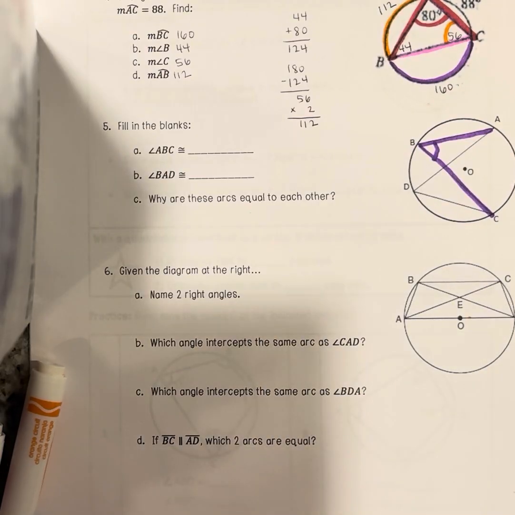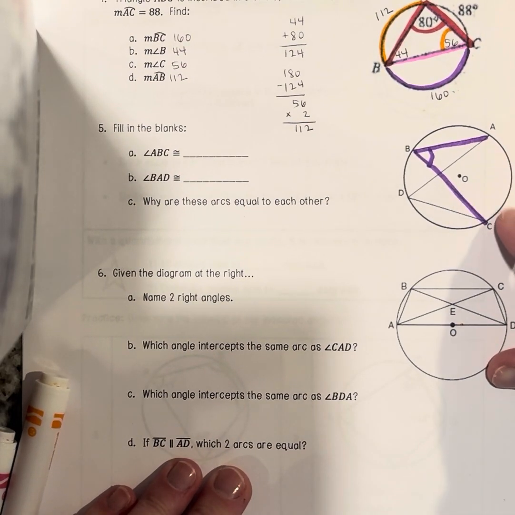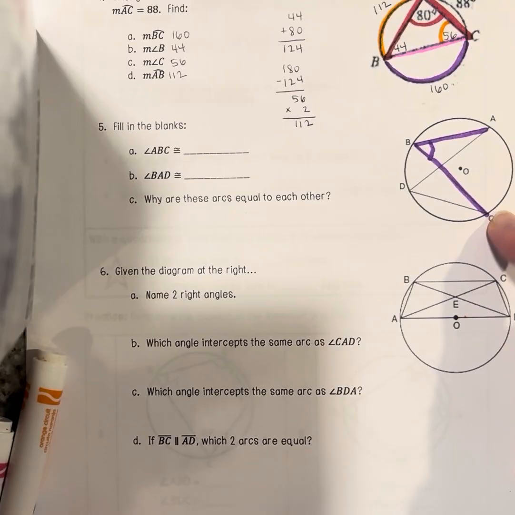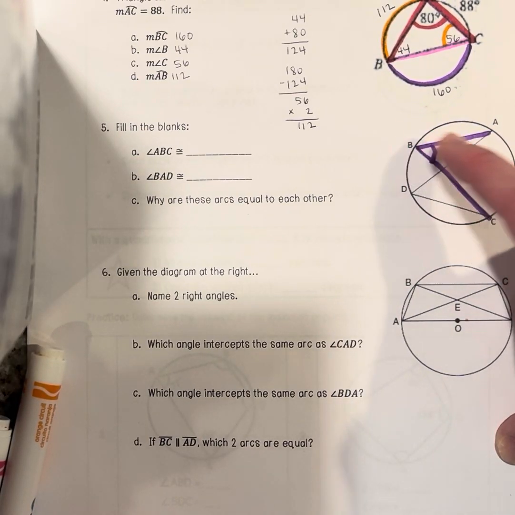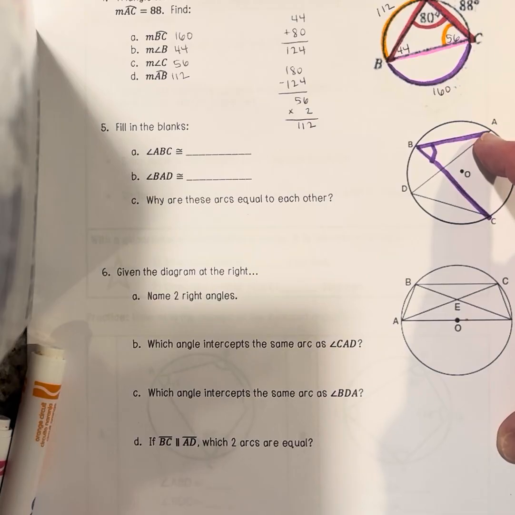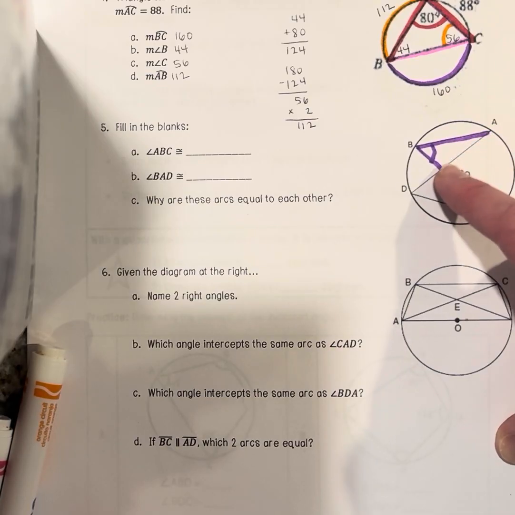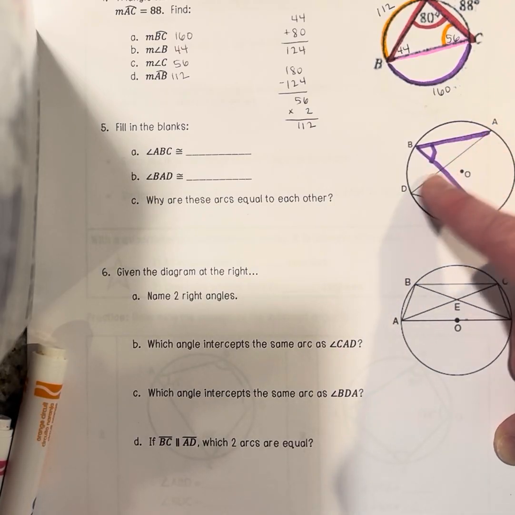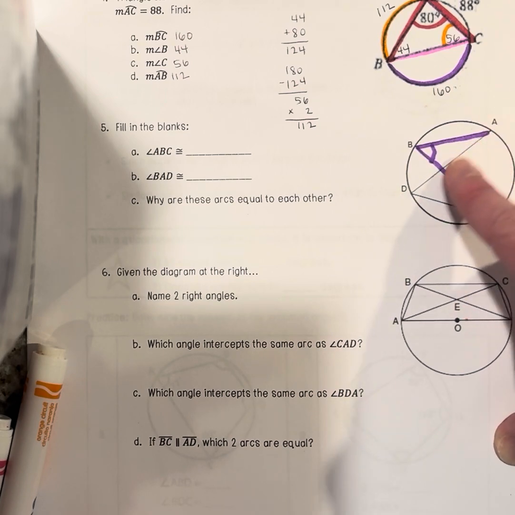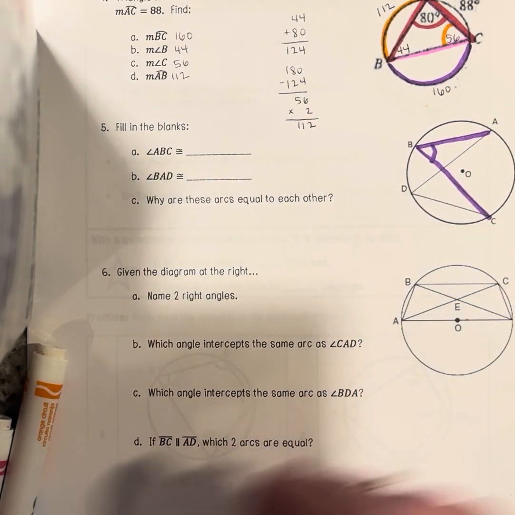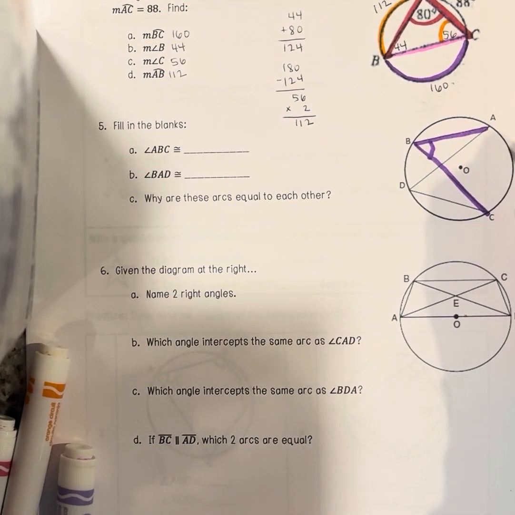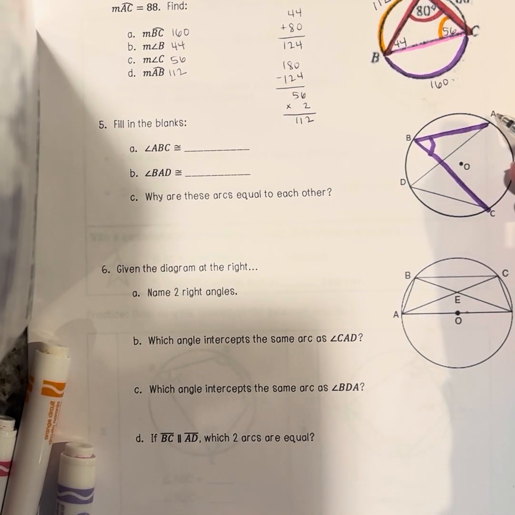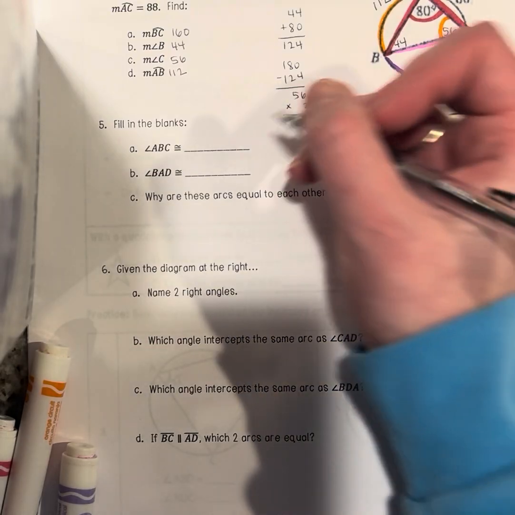So we know that ABC starts at A, ends at C. So I need another angle that starts at A and ends at C, but it doesn't hit B. So look here. Do you see another place we could go? We could go to D. ADC. They are both inscribed angles and they intercept the same arc. They both intercept AC. So we'll do ADC this time.